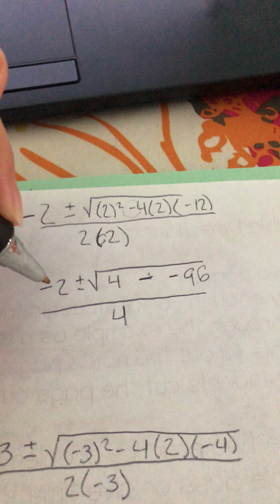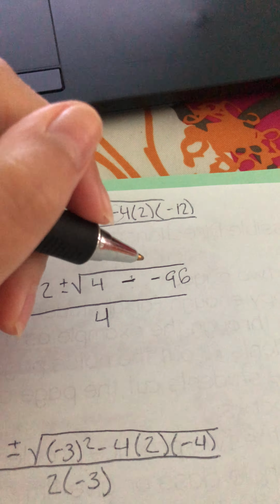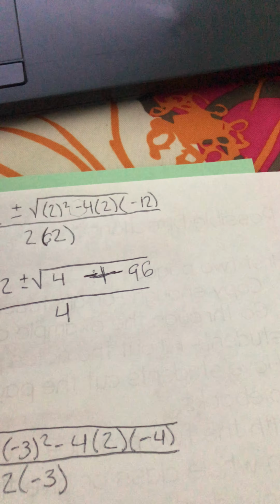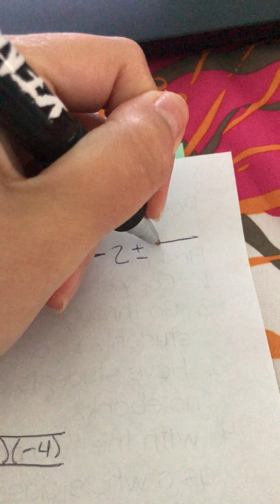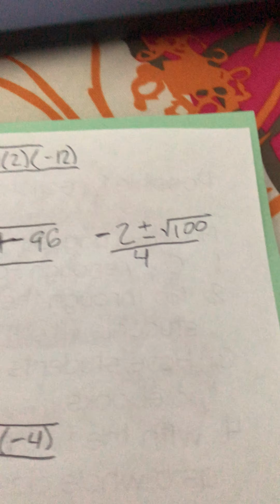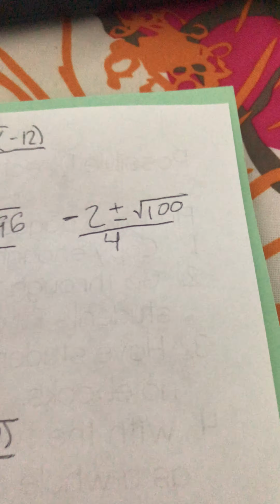Simplify this further. Negative 2 plus or minus the square root of 4 minus negative 96. Minus a negative turns into a positive. So this becomes 4 plus 96, which is 100. Now we take that square root of 100. Remember, there are 2 square roots of 100.